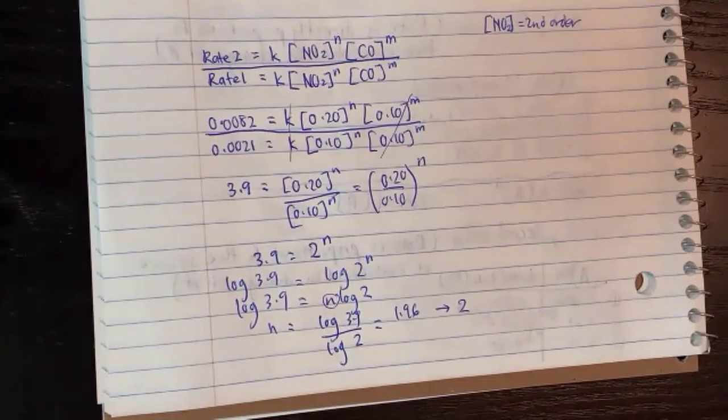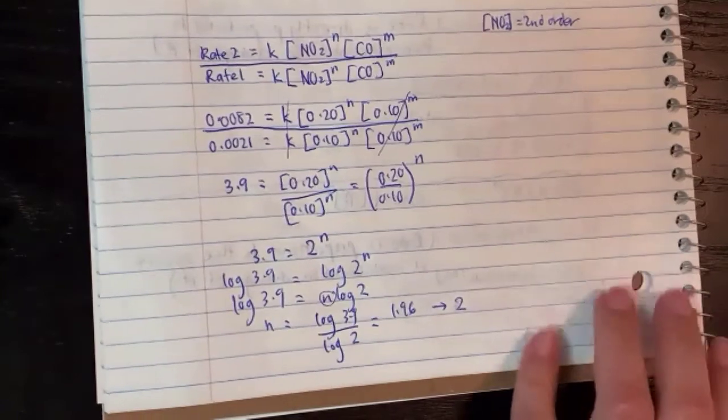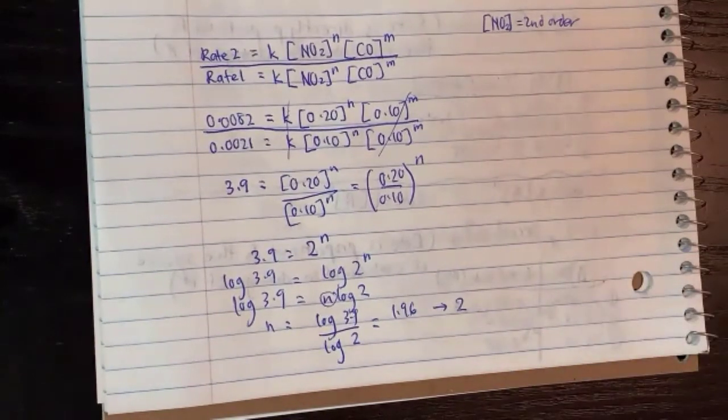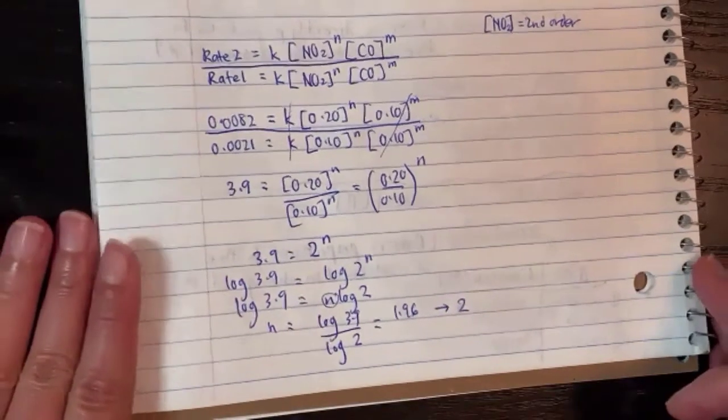But we only focus on whole numbers in the lecture. But sometimes you will run into halves. Occasionally you will see that. Okay, so there's two methods that we can do that.